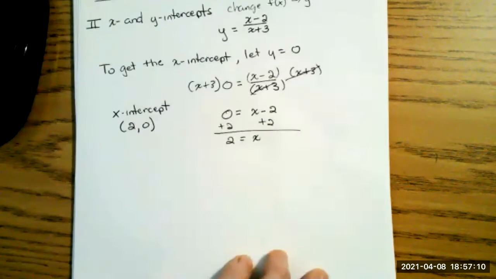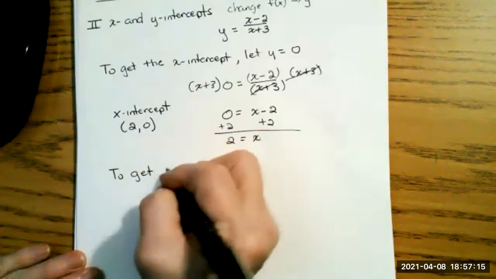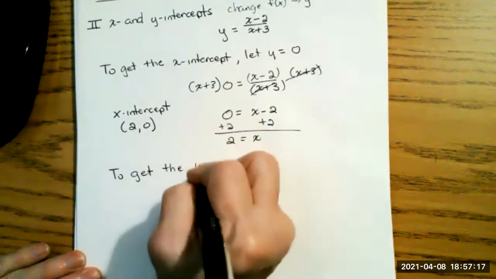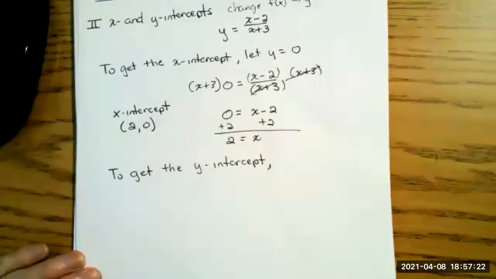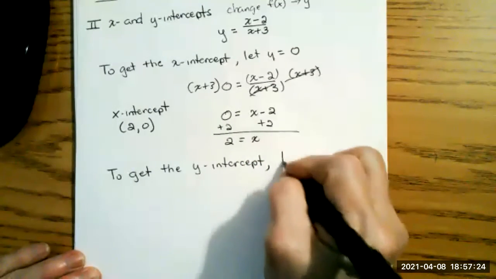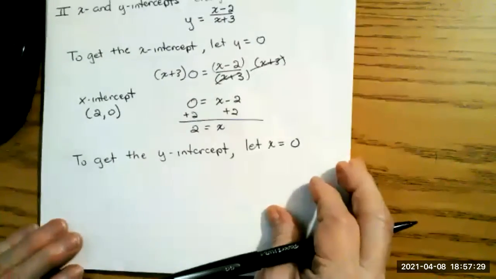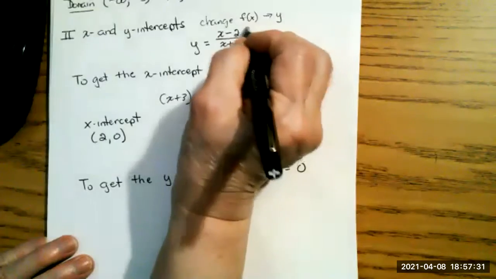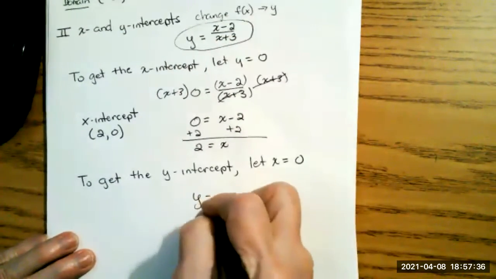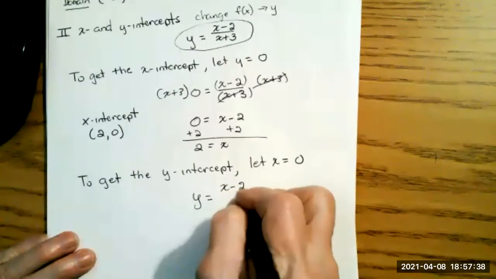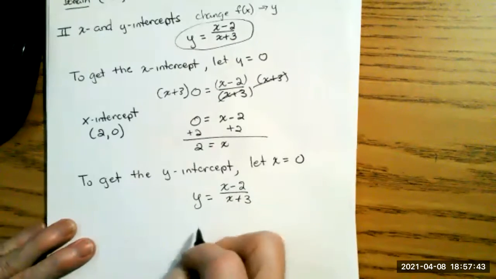All right, now then, someone tell me how you think you're going to get the y-intercept. Set x equal to 0. That's right. Very good. Set x equals 0. So we're going to start with this one right here where we changed it to y. I'm going to rewrite it so you won't get confused. I'm going to bring it down here. And I'm going to put in x equals 0.